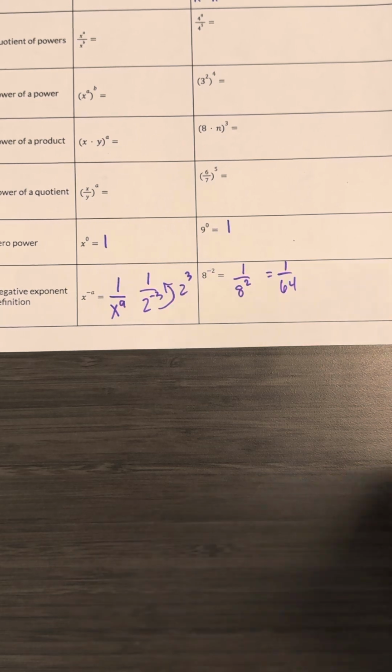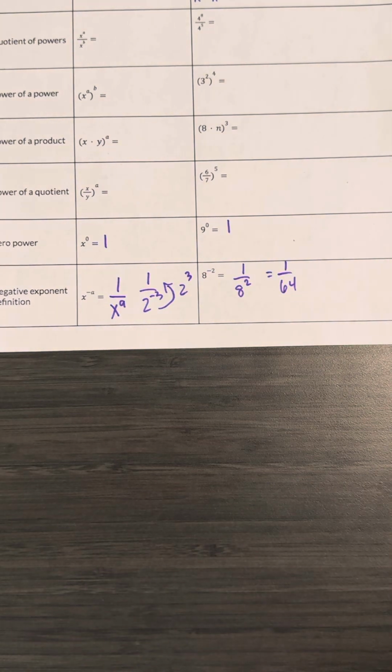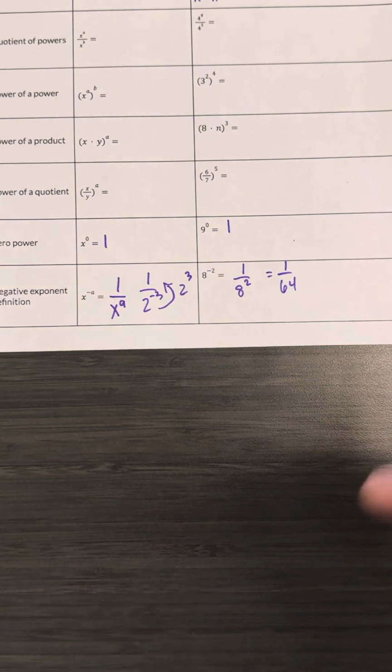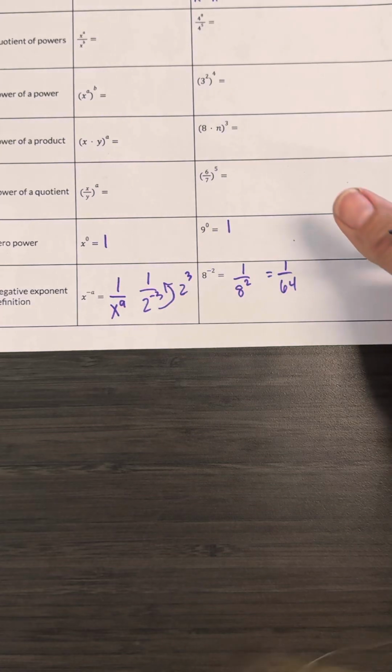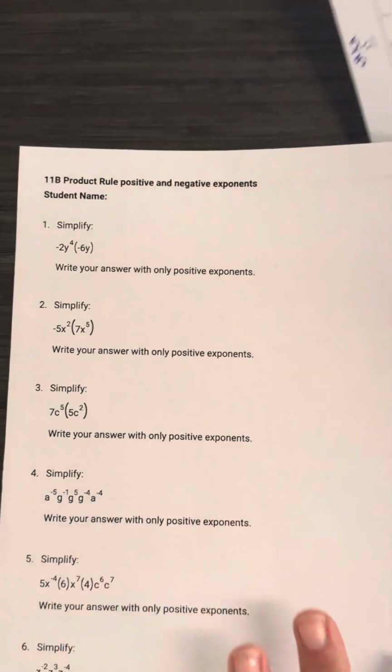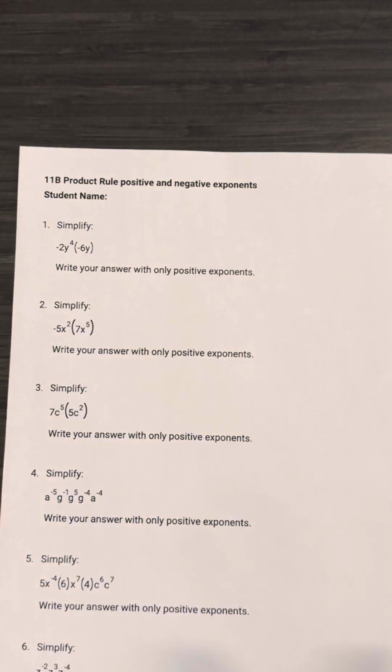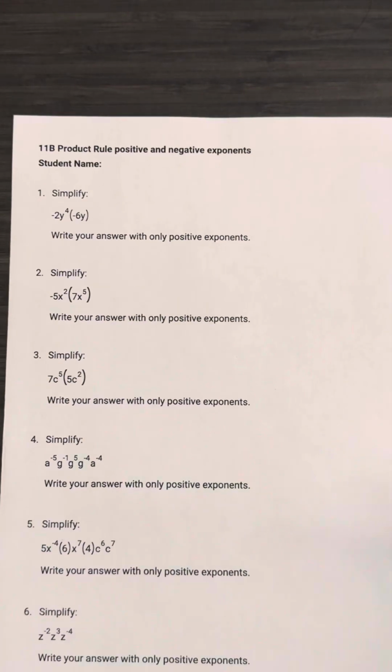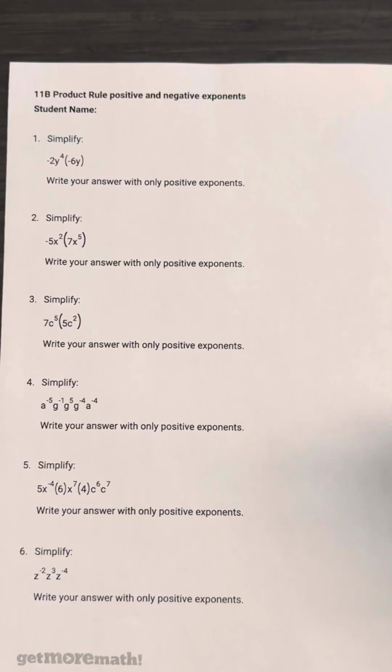Questions? So what we're going to end up doing is using all of these in a single problem. That'll be fun. Okay. So let's start with number 1. Each letter and each number is like a separate problem.